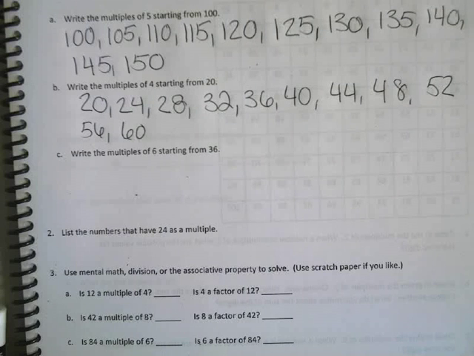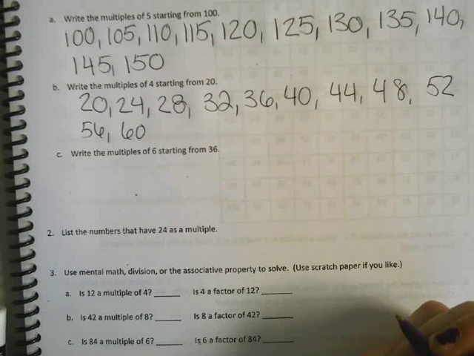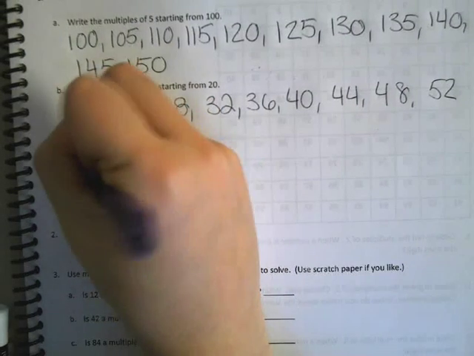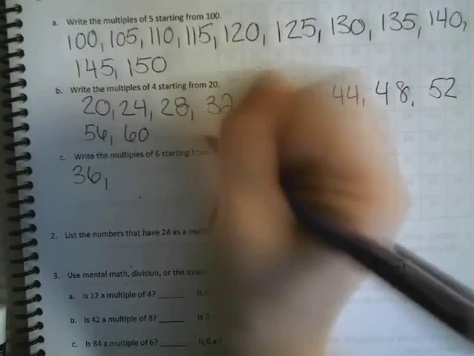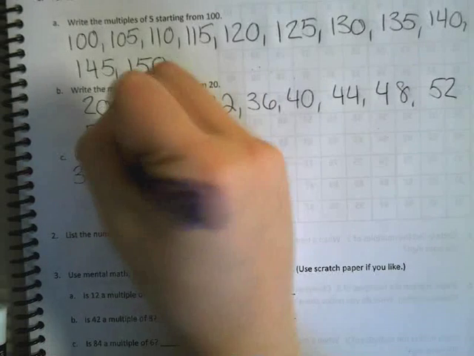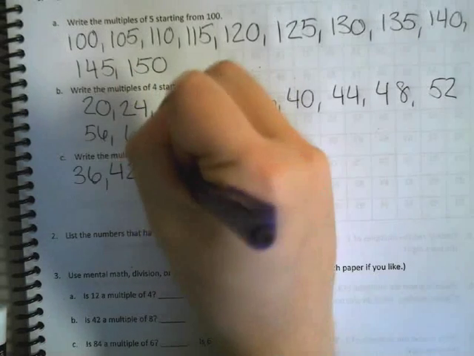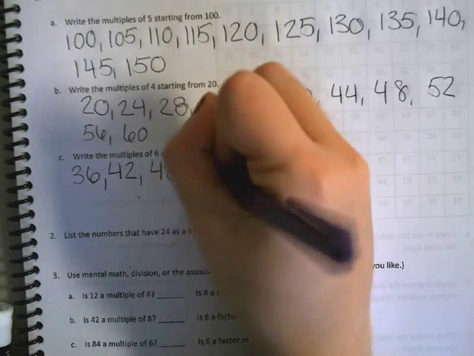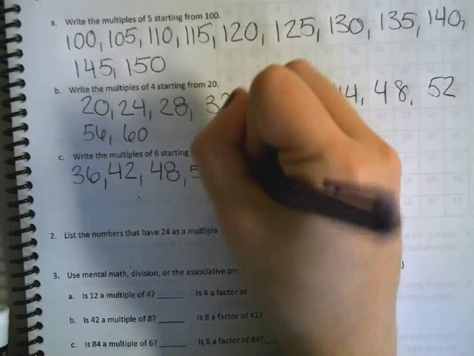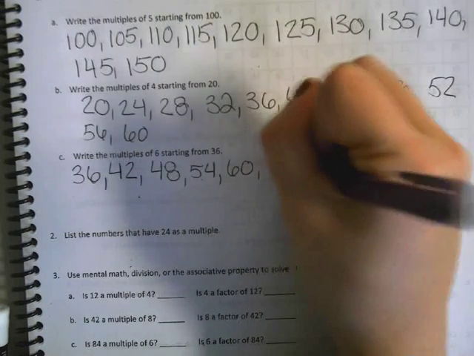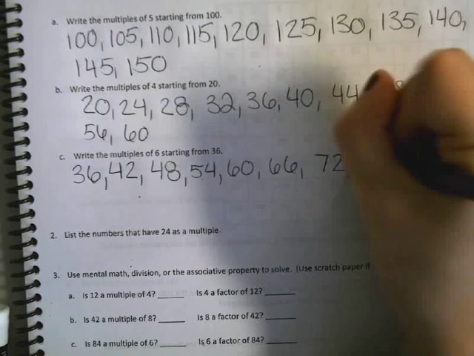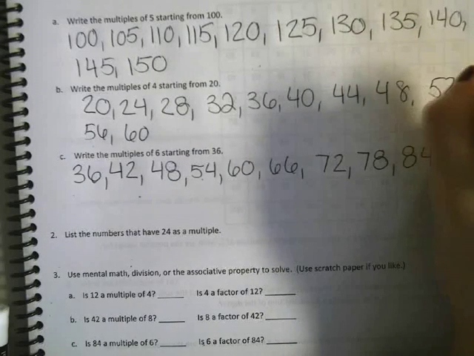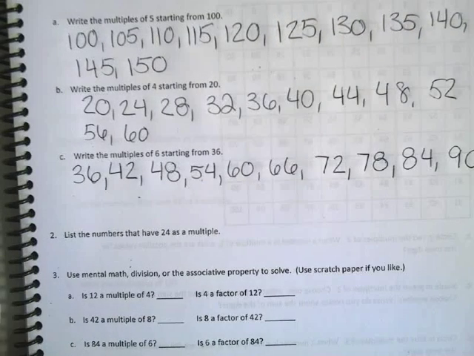All right, that's time. So what number were we supposed to start at? 36. And each time we have to add 6. So 36, 42, 48, then what? 54, and then 60, 66, 72, 78, 84, 90. Is there a pattern with these ones?